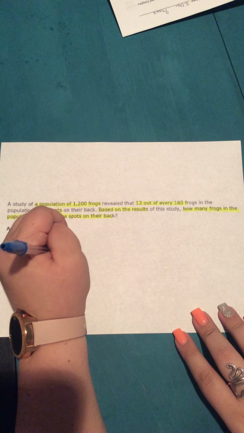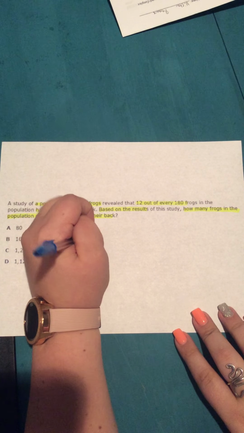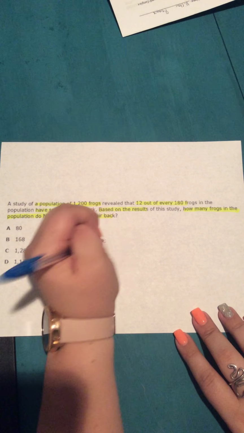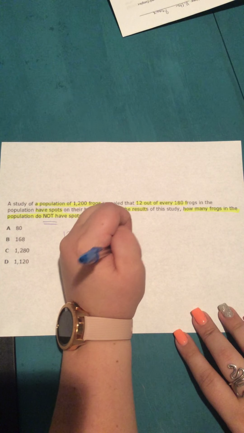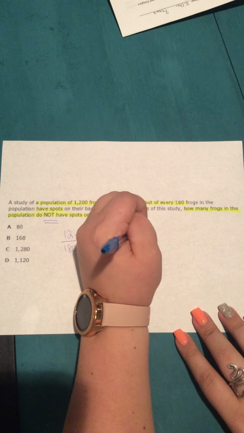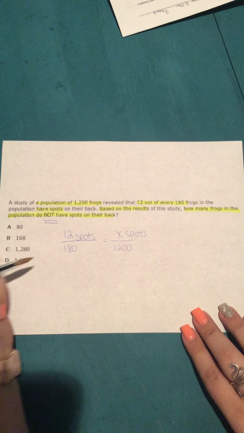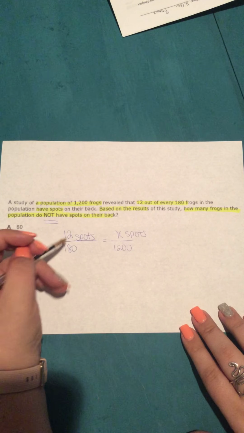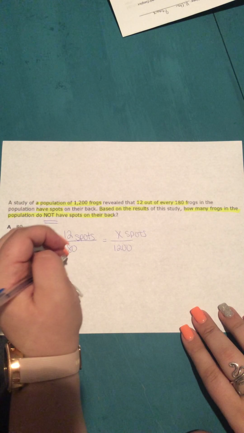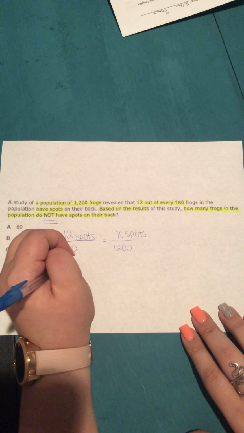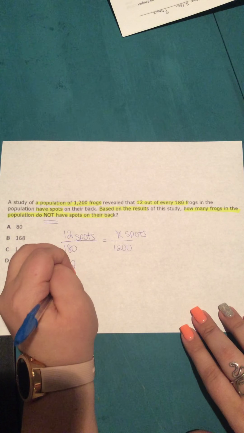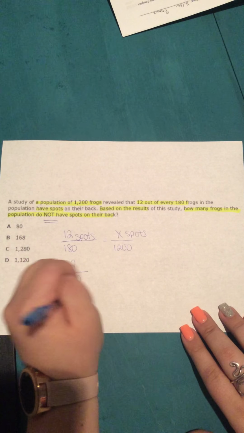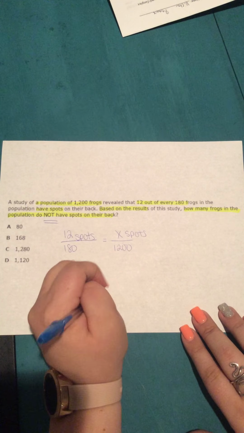If 12 out of 180 have spots, we can use that information to figure out how many out of the total population of 1,200 will have spots. I like to work with easier numbers, so I would have gone ahead and simplified this. Right off the bat, I can see that both of these would simplify by 6. If we simplify both by 6, we would end up with 2 over 30, which I then see that I could simplify again, and I would simplify to 1 out of 15.